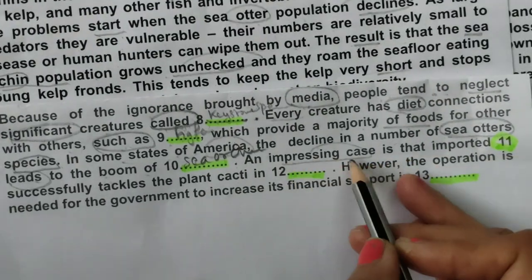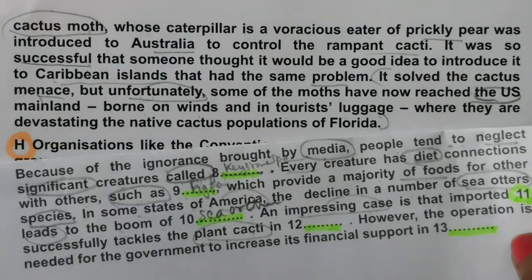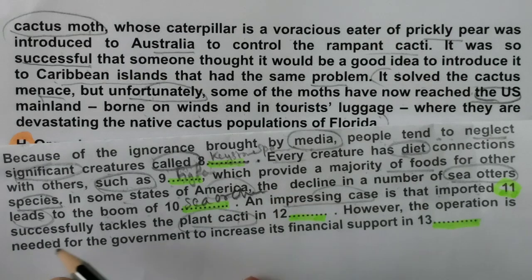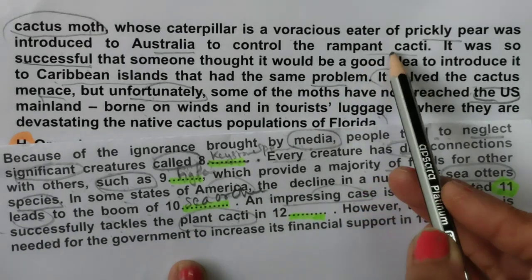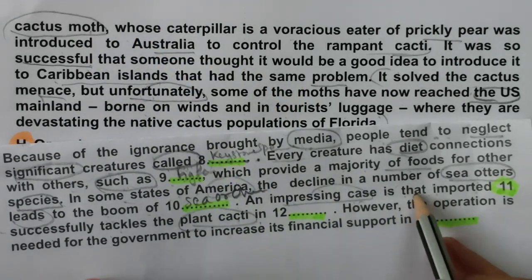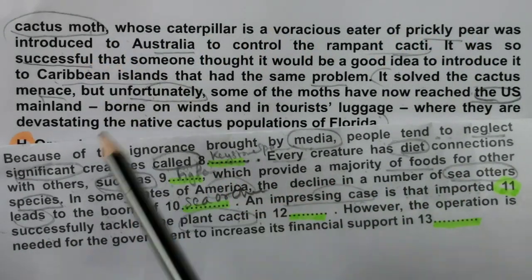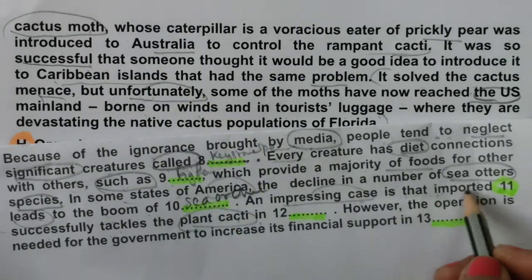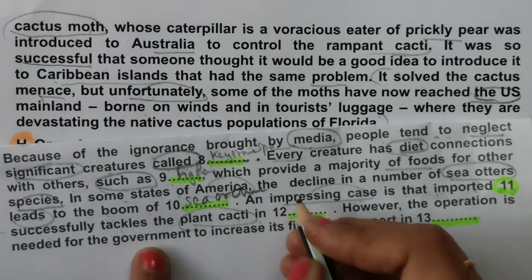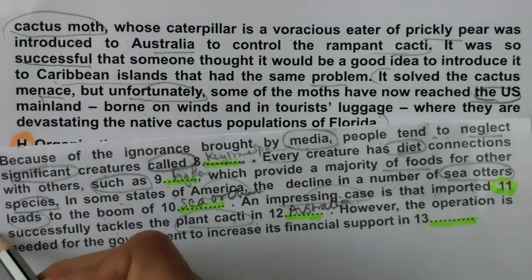Another impressive case is that imported cactus moth successfully tackles the plant cacti. Let's find this cacti word. See this, it is a fill in the blanks, 11th number. Cacti is here in cactus moth. An impressive case is that imported, successfully, cactus moth, whose caterpillar is an eater of prickly pear, was introduced to Australia. Introduced means imported. They have imported cactus moth to Australia. Tackles the plant cacti in Australia, and what they had imported: cactus moth. So 11th is cactus moth.